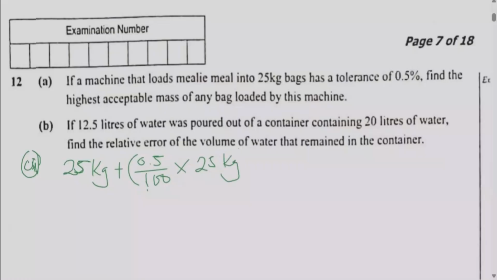On the right side of the expression, after plus, we want to find the tolerance, then we add it to the 25 kg. So we say 25 kg, then plus, so we work out that one.